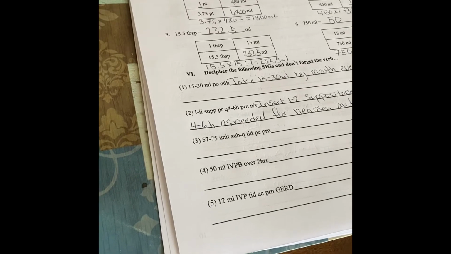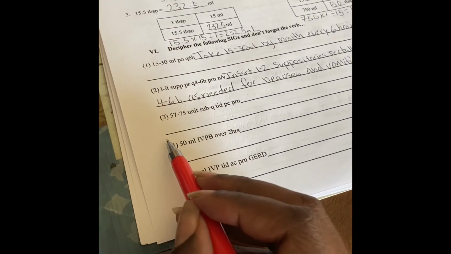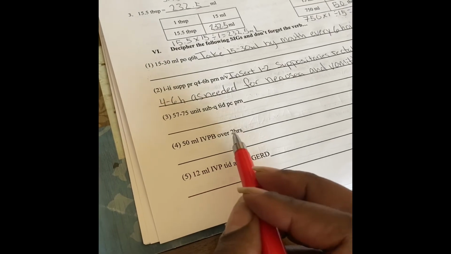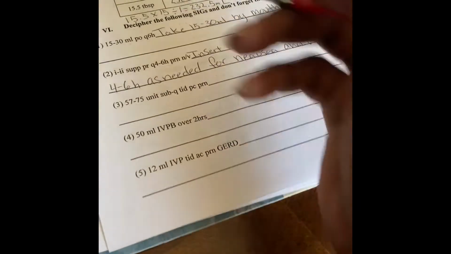Okay, so for number 3, it's going to be inject 57 to 75 units subcutaneously 3 times a day after meals as needed.